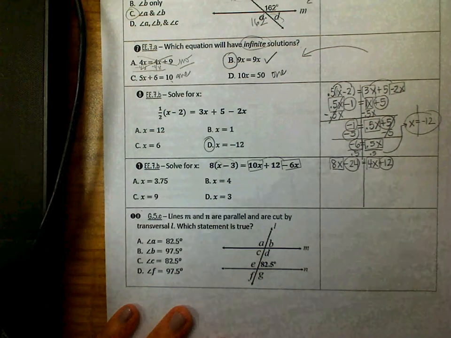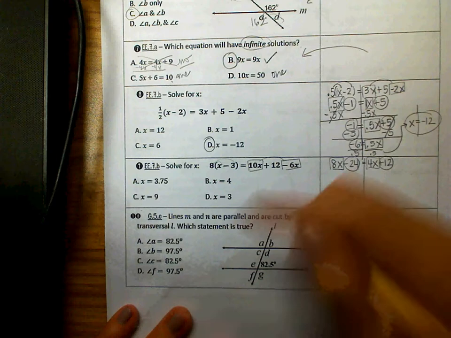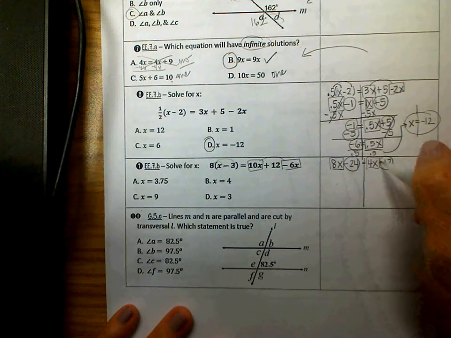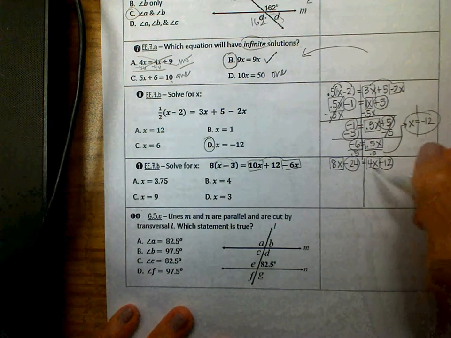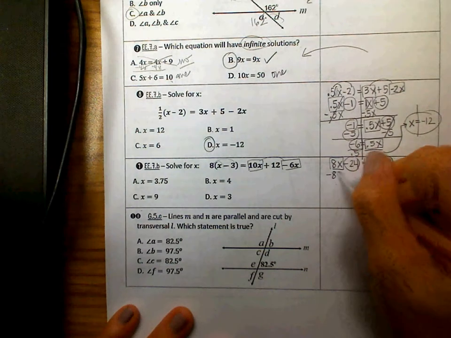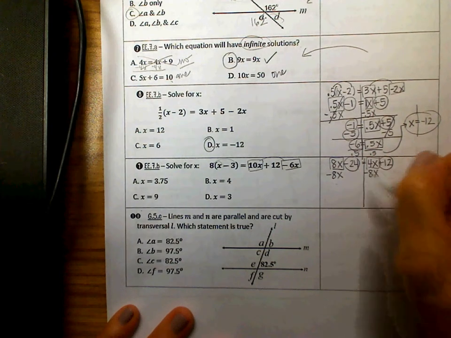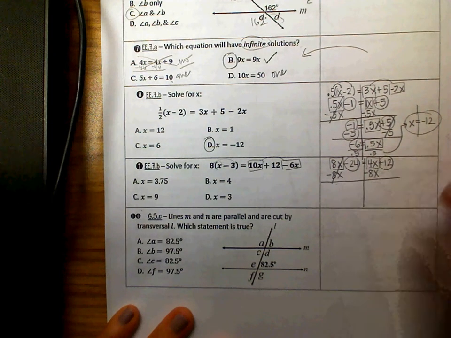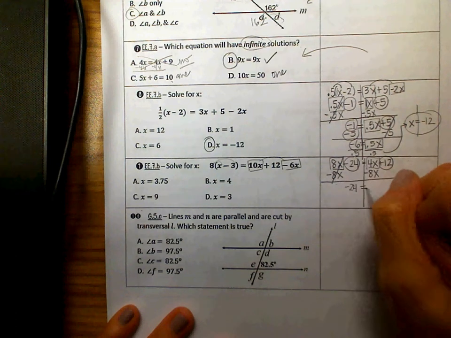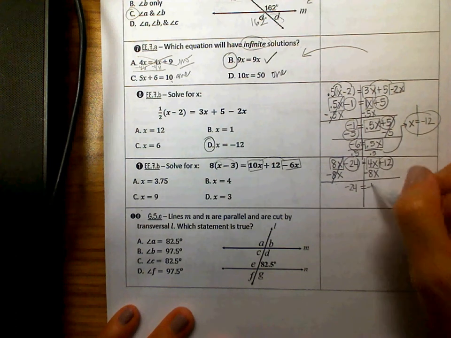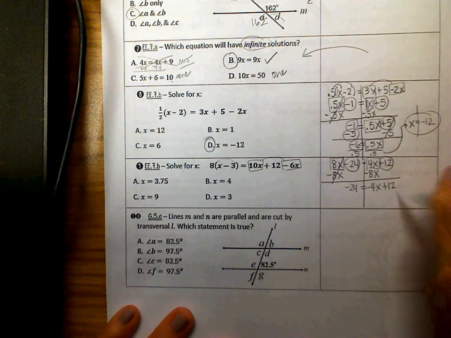And I'm going to take care of boxes first. So you can take care of the 4x or the 8x. I'll try getting rid of the 8x. So subtract 8x from both sides. You get negative 24 equals 4 minus 8 is a negative 4x plus 12. So circle, box, circle.